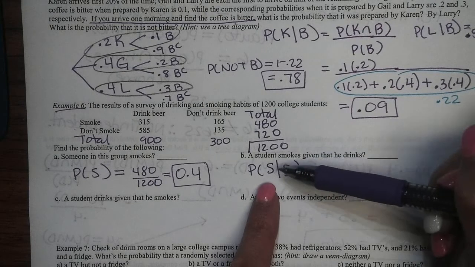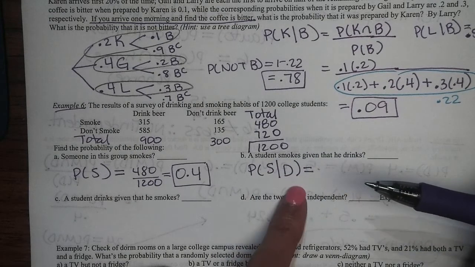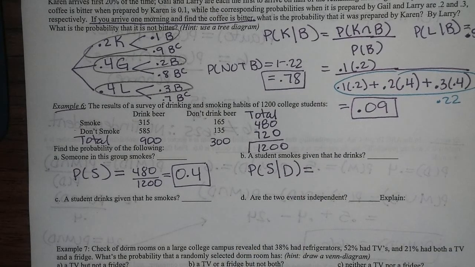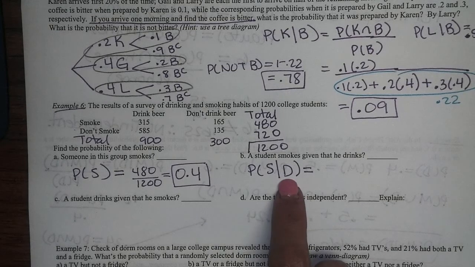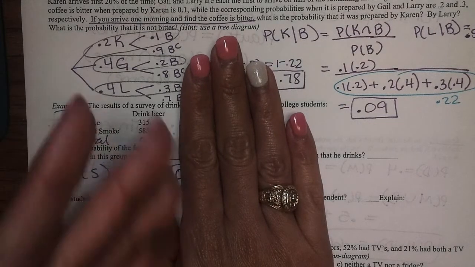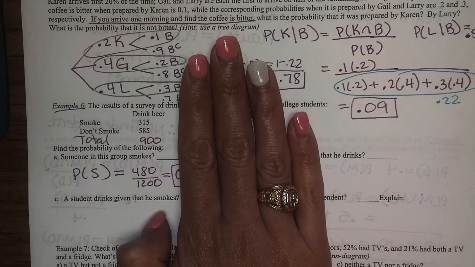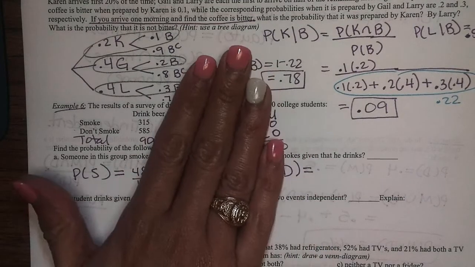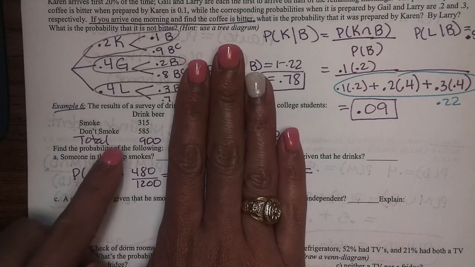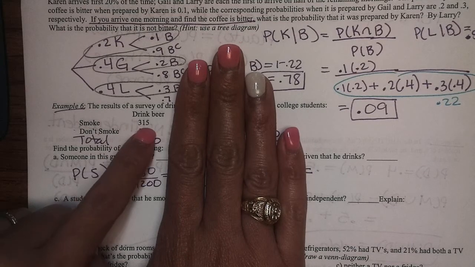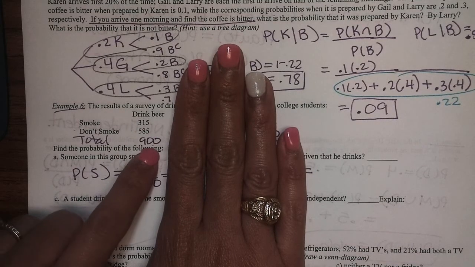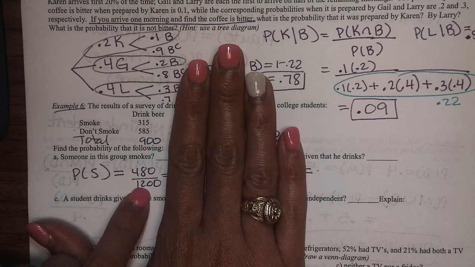You want to find the chances of smoking given that the person drinks. So you only look at the information about drinking, the column that has the drinkers. These are the people that drink, so only look at that information. Now find the chances that they're smoking. Smoking would be 315, and only do it out of 900 because you only want to look at the drinkers.